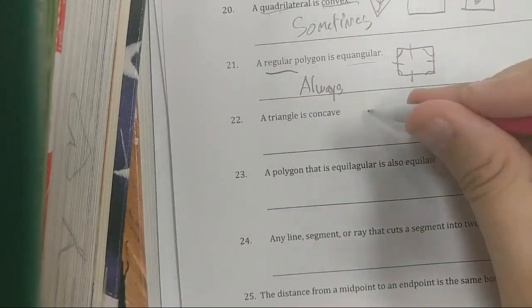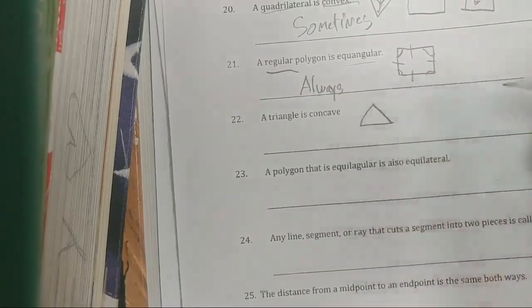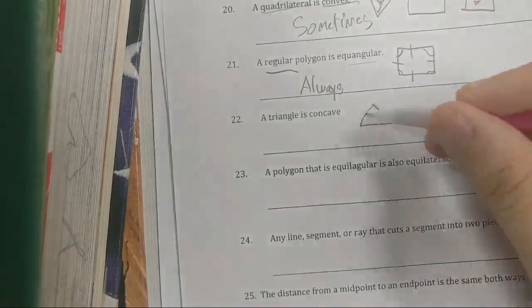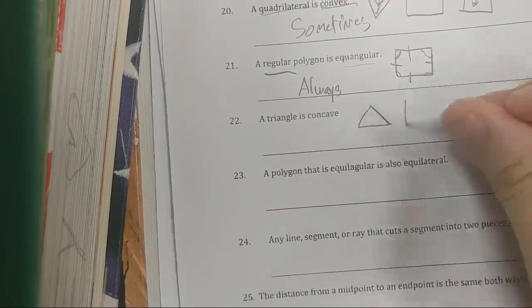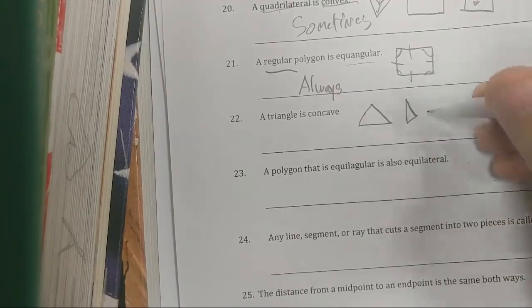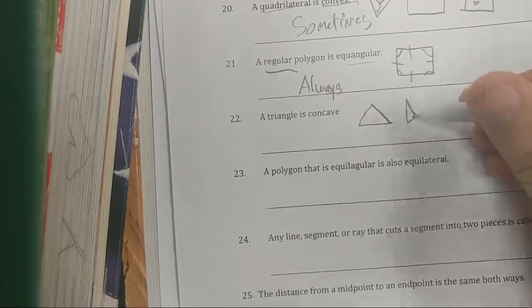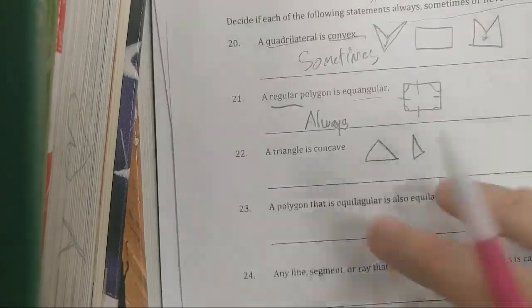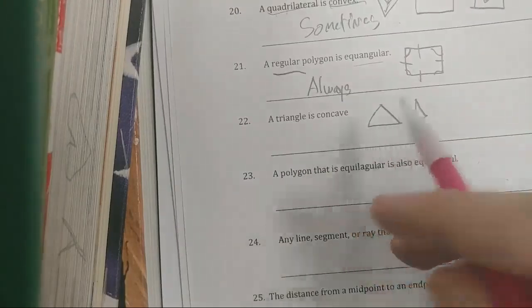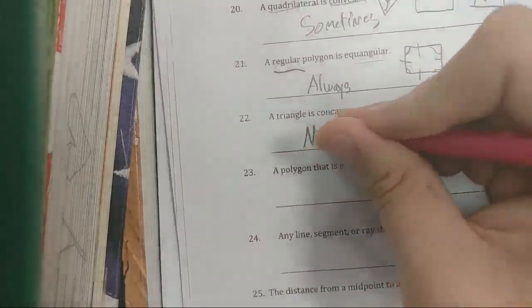A triangle is concave. So you try to make a three-sided shape. Triangles are three-sided shapes. Can you make any way that they go inside each other? There's no real way to make it go inside. You remember all the angles add up to 180? And there's a reason for that. You can't make it go into each other. You can make it with a four-sided shape back here, but not with three. So since you can never make it concave, this would be a never.